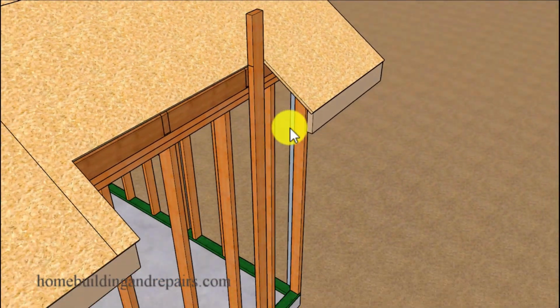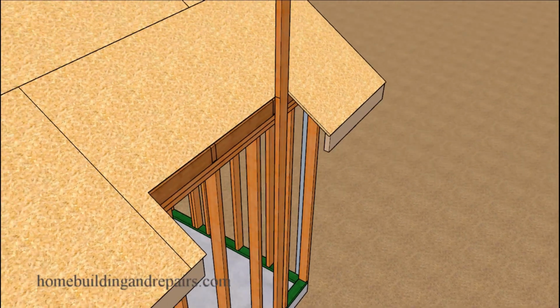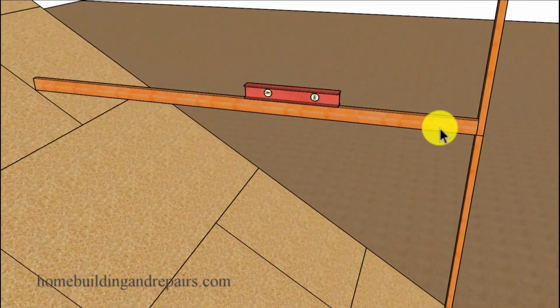The next step will be to either use a simple math formula to figure this height, or grab a 10-foot 2x4 and place this end on top of the roof sheathing. And then once it is level, you can go ahead and mark the bottom. Remember, you don't want to be marking the top, you want to mark the bottom.